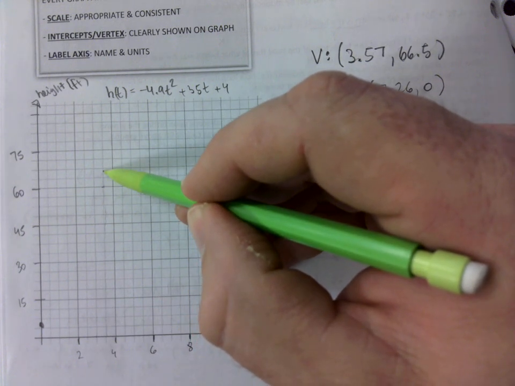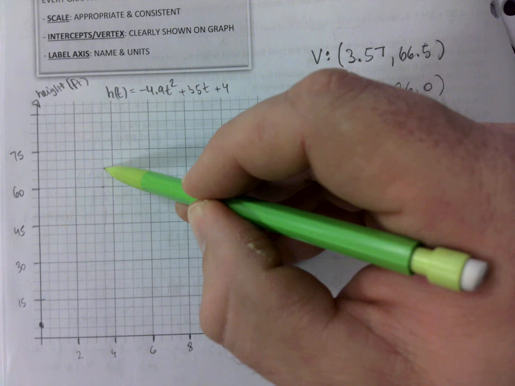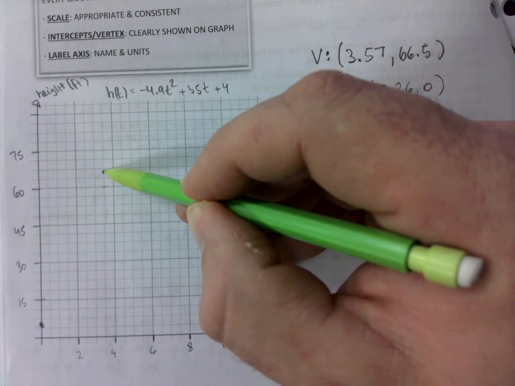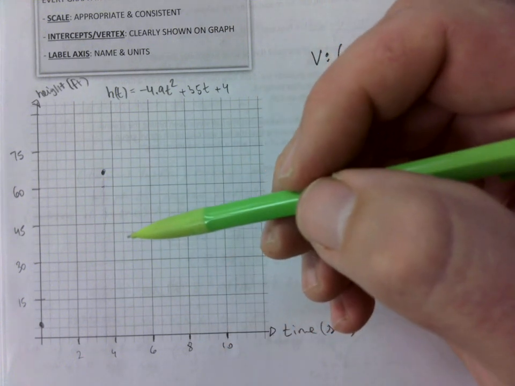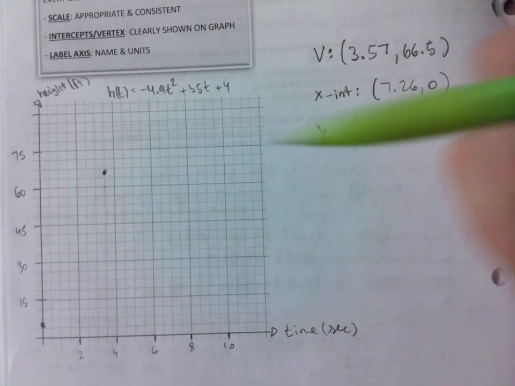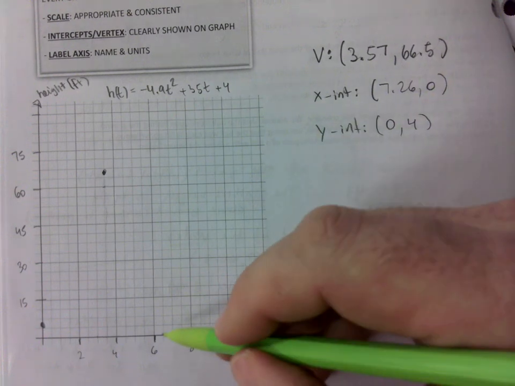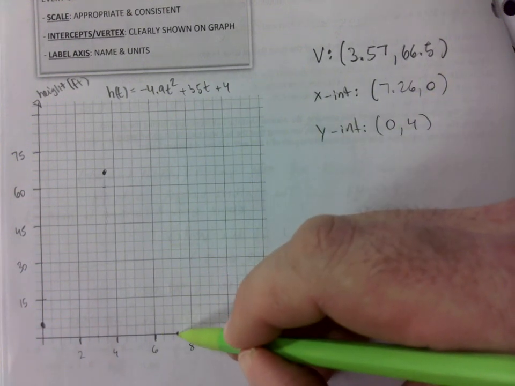This would be 15, so 67.5 is right there, so 66.5 is right about there. I'm not kidding you, close enough is good enough. Okay? Then it's 7.26. This is 7. 7.26 is right there.